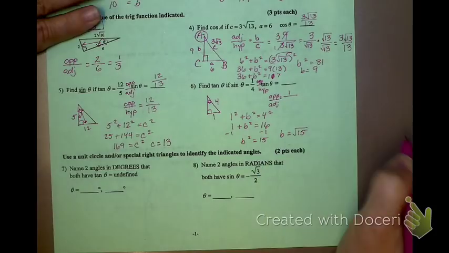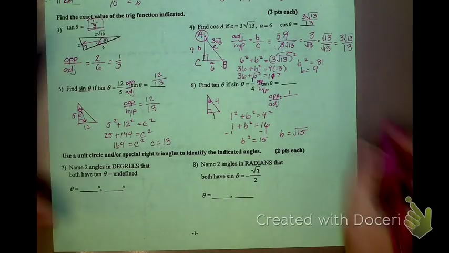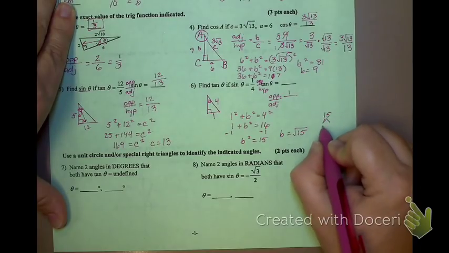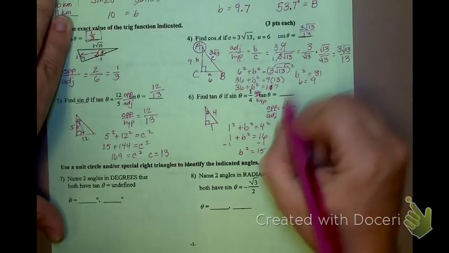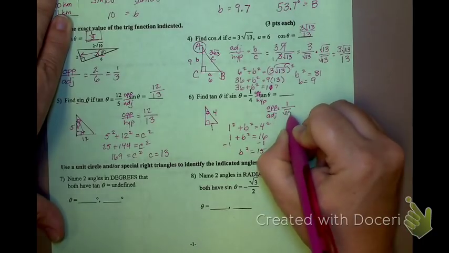Can I draw a tree for 15? No. Well, I can draw a tree, but it doesn't do me any good because there's no pairs to come out, right? So I just have 1 over rad 15.